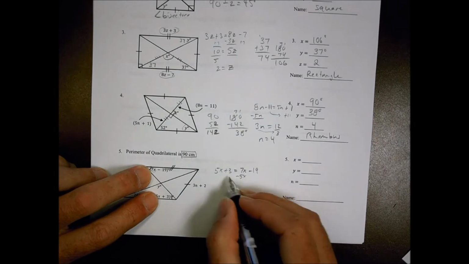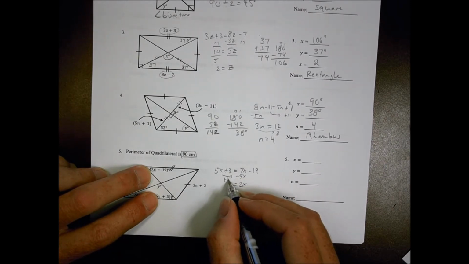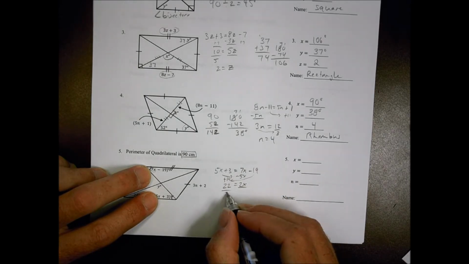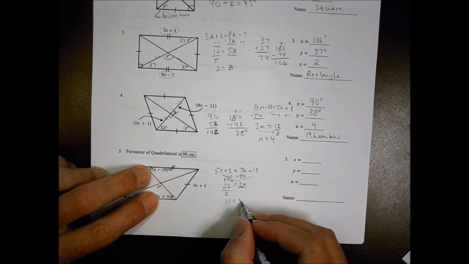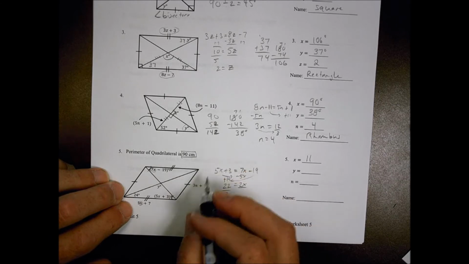So those two match up there. So I subtract 5x to put that over there. It's going to be 2x there. I add 19 to this side, put that over there. 19 plus 3 is 22. I divide by 2 so that x equals 11. Alright, so I know that x equals 11.